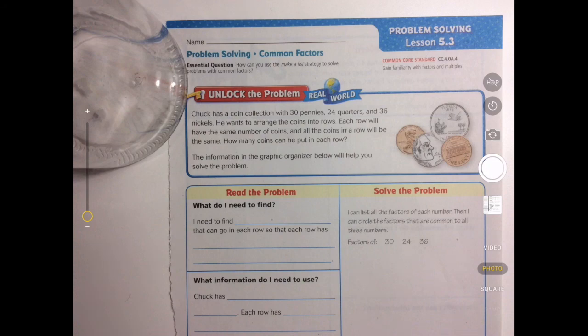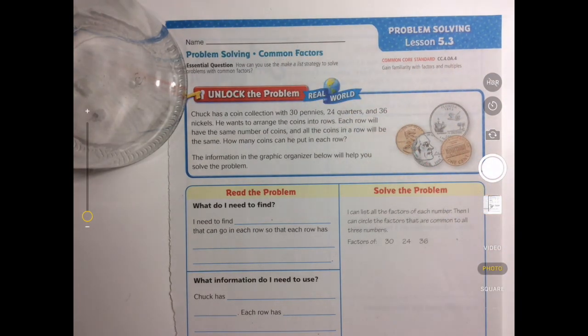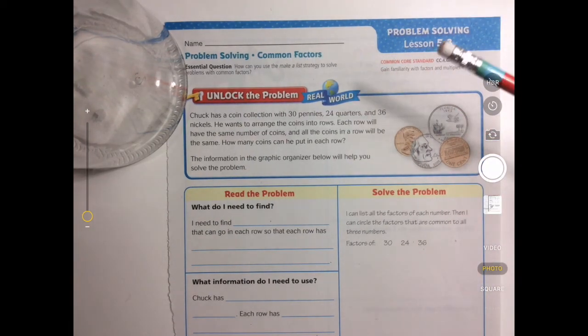All right, fourth grade, I hope you guys are ready for us to start our next lesson in math, which is lesson 5.3, problem solving common factors. All right, so we've been talking about the different factors that numbers have. Today we're going to talk about common factors.